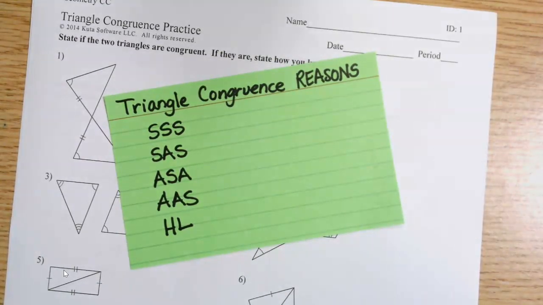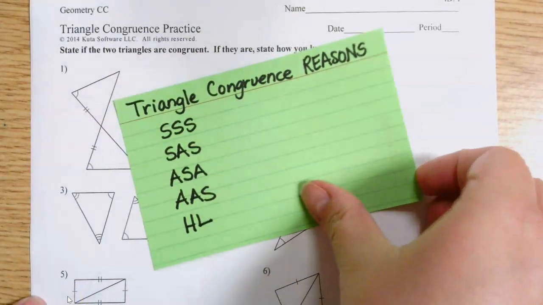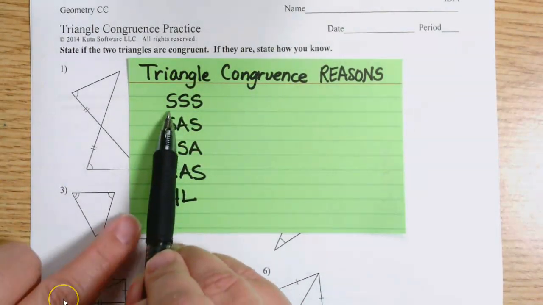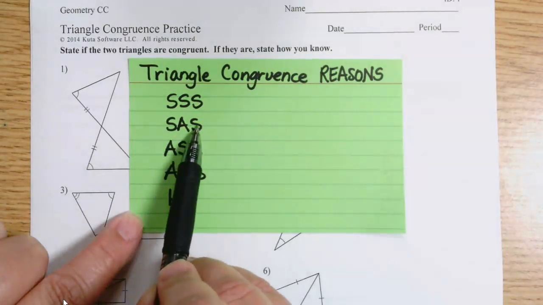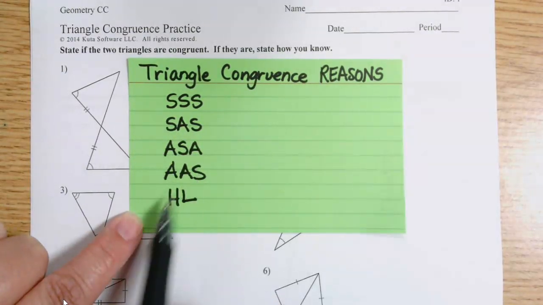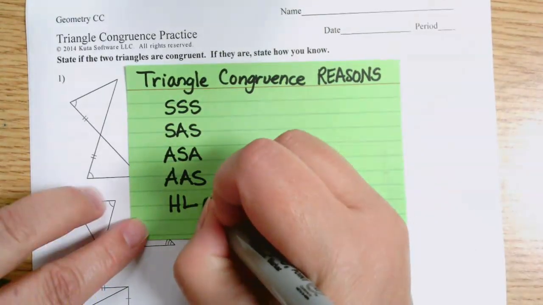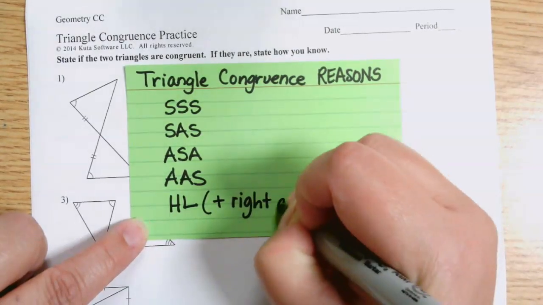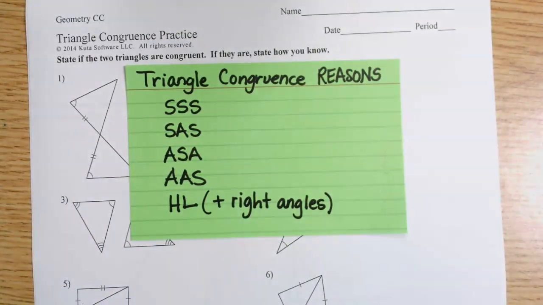All right, so let's look. This is mostly just practice using these triangle congruence theorems and postulates. The first thing I want to point out is, for any of these, you have to have 1, 2, 3 pieces of information. 1, 2, 3, 1, 2, 3, 1, 2, 3. So where's the 3? With hypotenuse leg, your third piece of information is the fact that you have right angles, because hypotenuse leg is the one that only works for a right triangle.